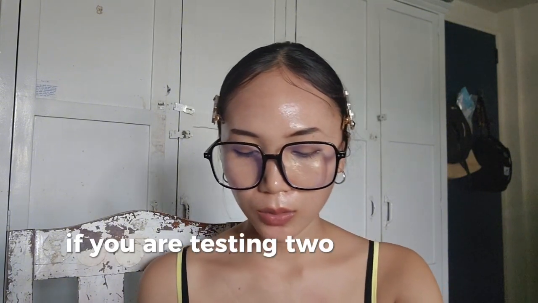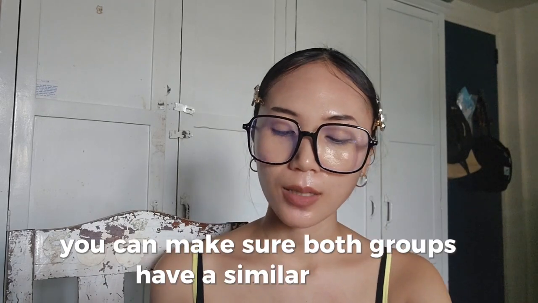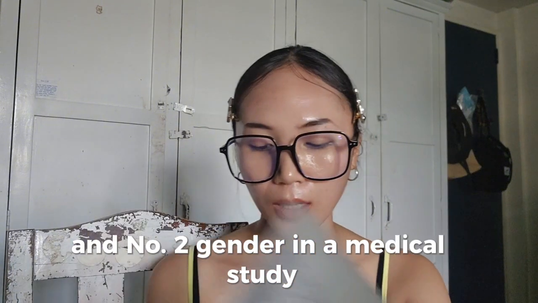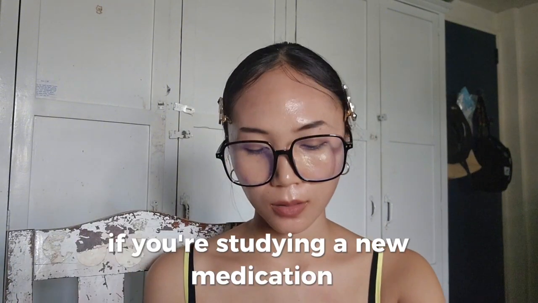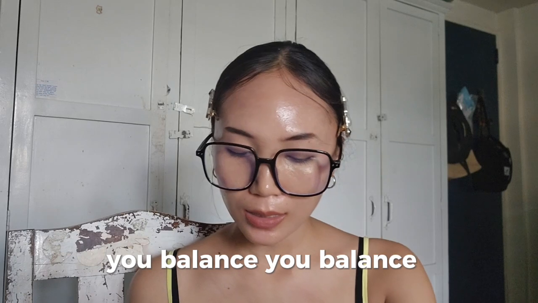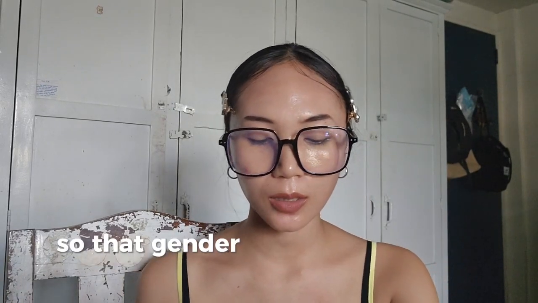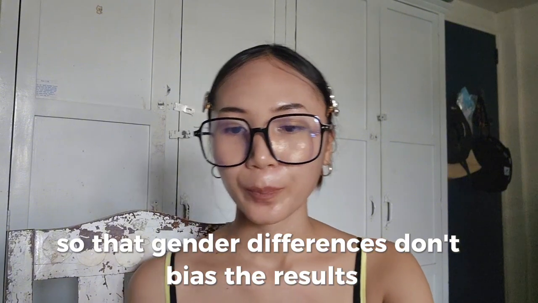If you are testing 2 teaching methods, you make sure both groups have a similar range or average age of participants. And number 2, gender in a medical study. If you're studying a new medication, you balance the number of males and females in each treatment group so that gender differences don't bias the results.